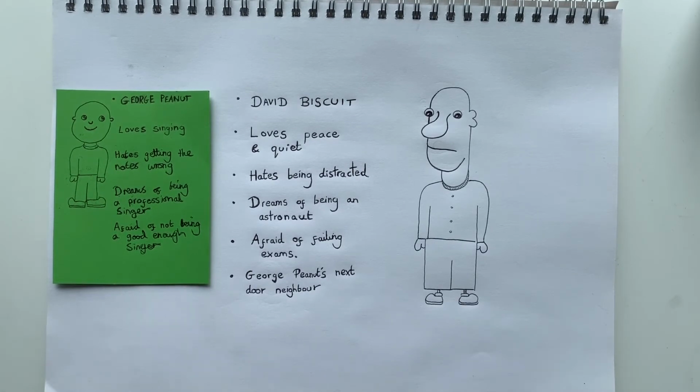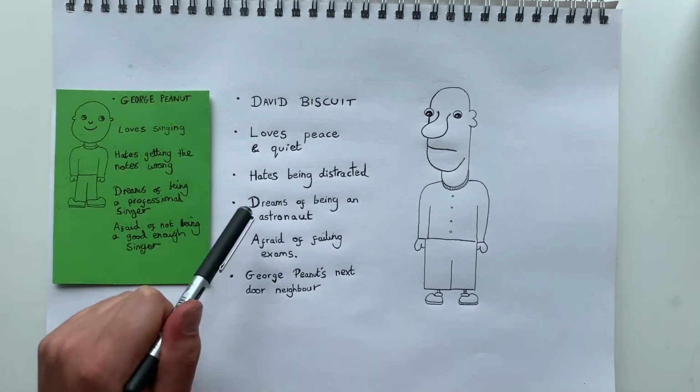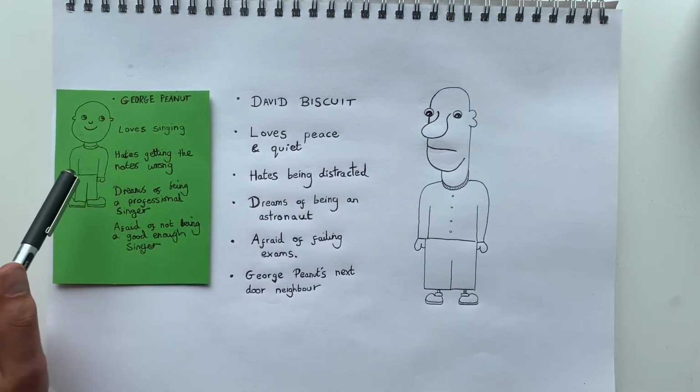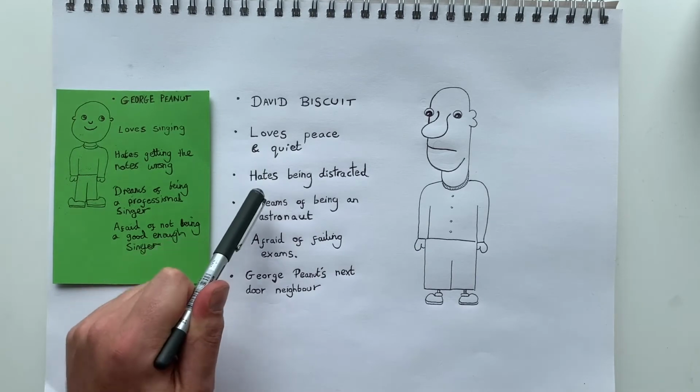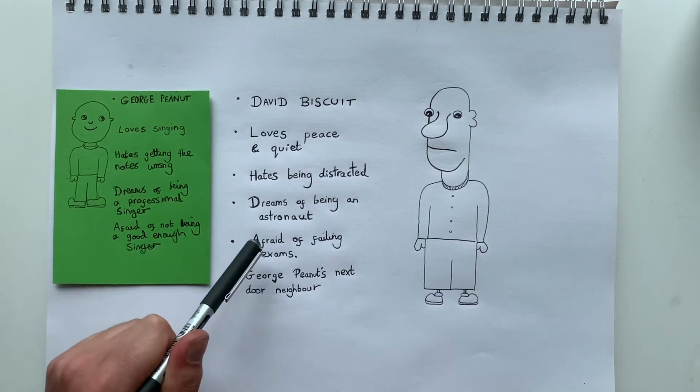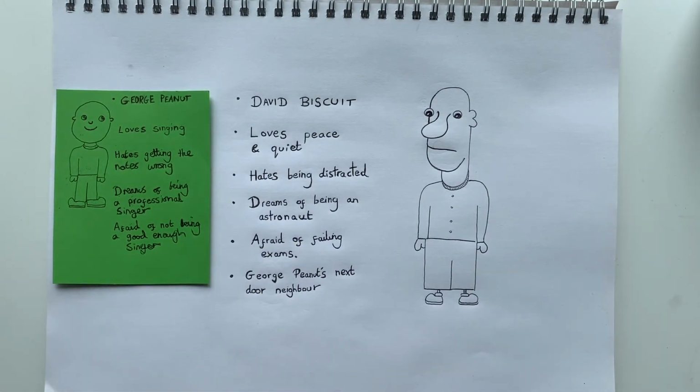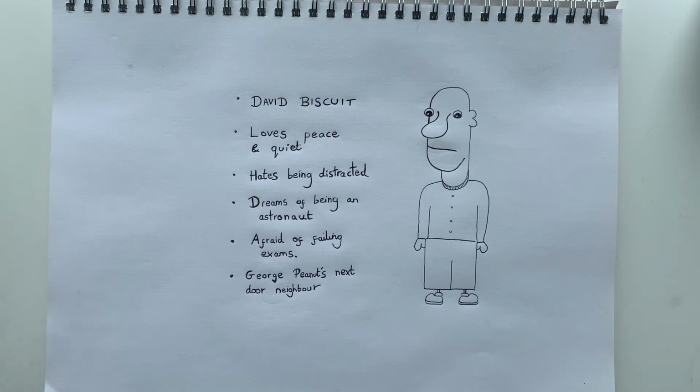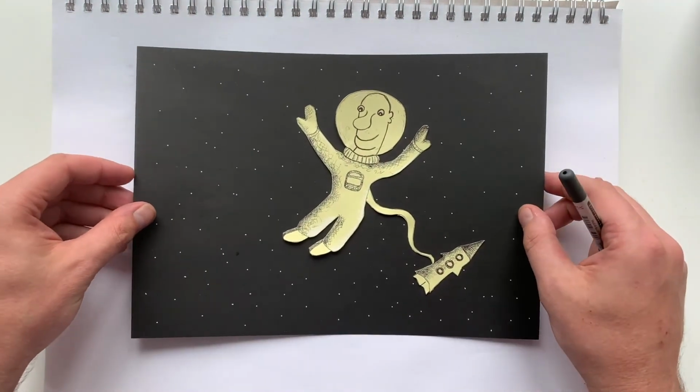The other thing you ought to do is a background, just like we did one for George when he was on the stage. We'll do one for David, either doing his hopes or dreams, or both, if you like. I've drawn David achieving his dream of being an astronaut.